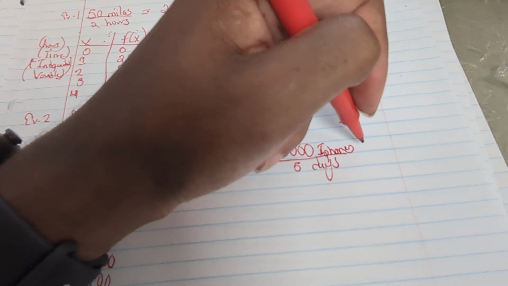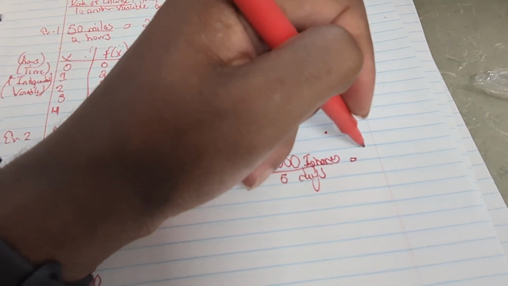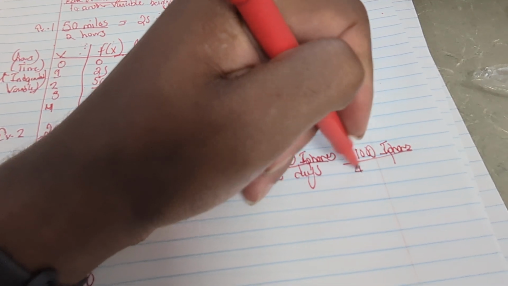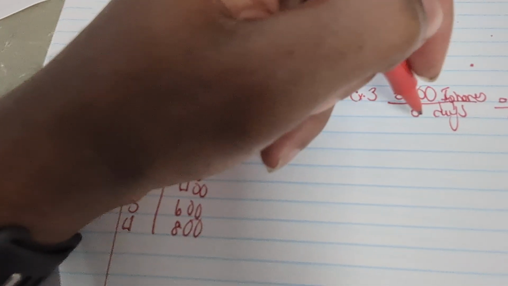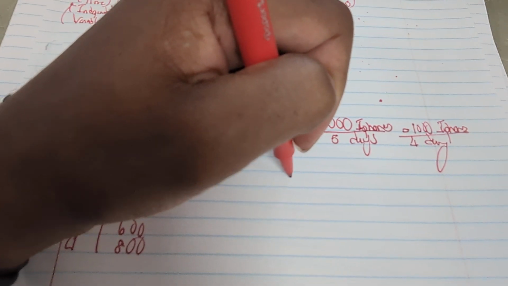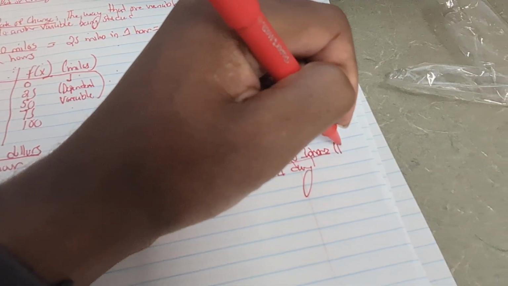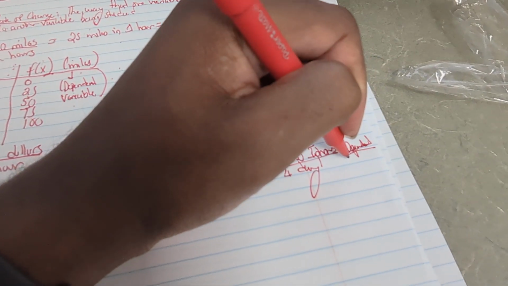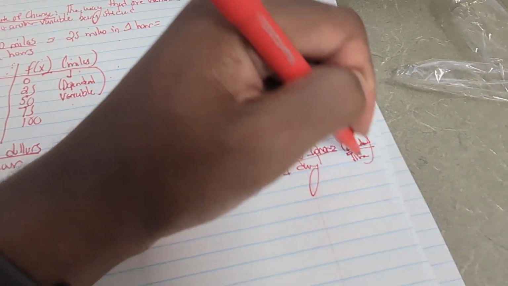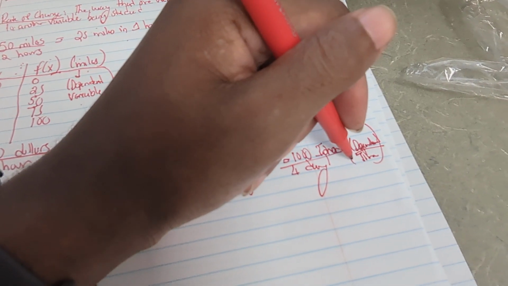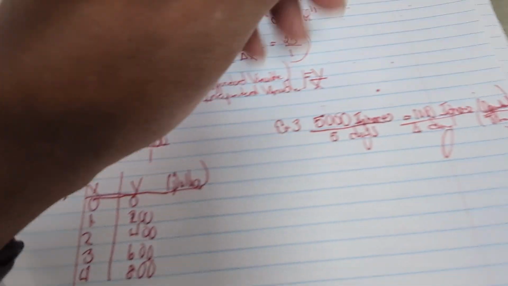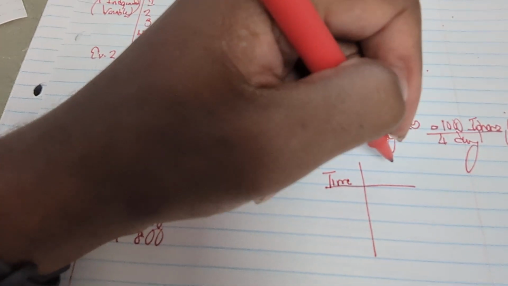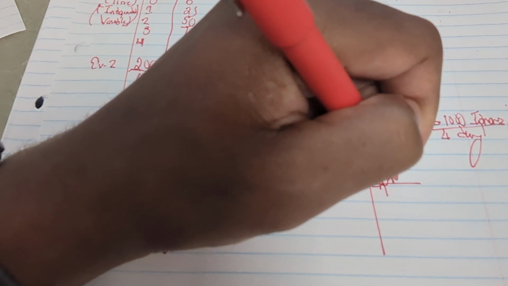Then I know I sold 1,000 iPhones in one day. The iPhones is the dependent variable and the day is the independent variable. So we do time and iPhones.